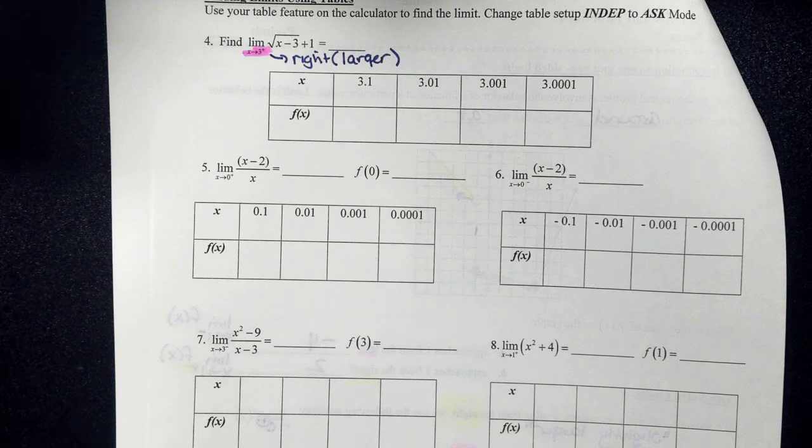So notice in my x values, I got 3.1. Pretty close to 3 without being equal to 3. You agree with that? 3.01. It's even closer to 3 without being equal to 3. You agree with that? 3.001. Pretty close to 3, but notice I'm not equal to 3. 3.00001. Really close to 3, but not equal to 3. That's what a limit is. I don't care about what's happening when x equals 3. I want to know about the behavior around x equals 3. That's what a limit is.